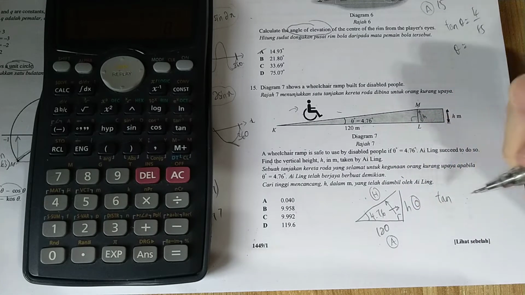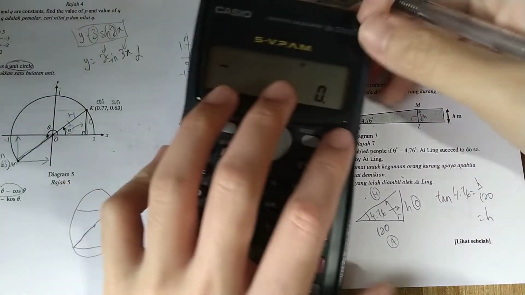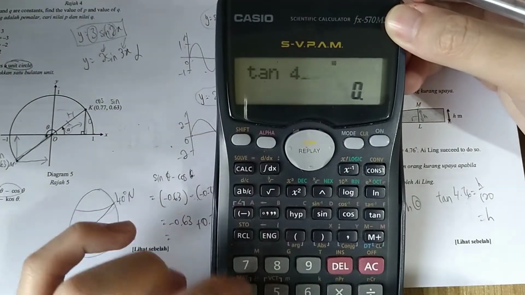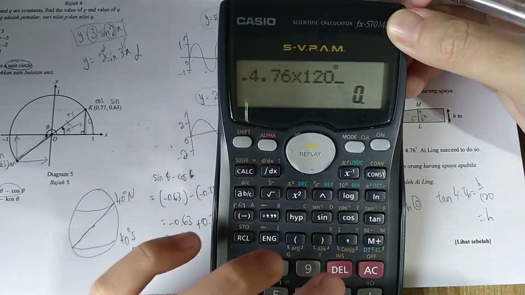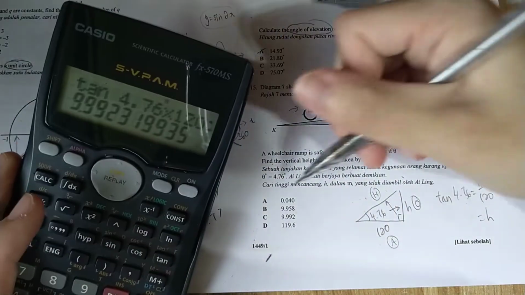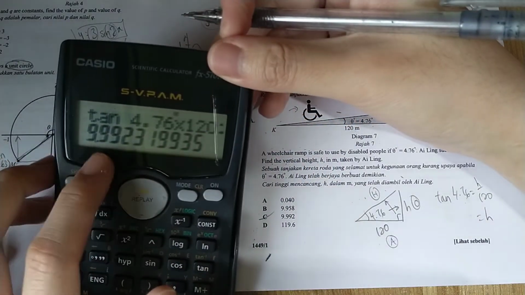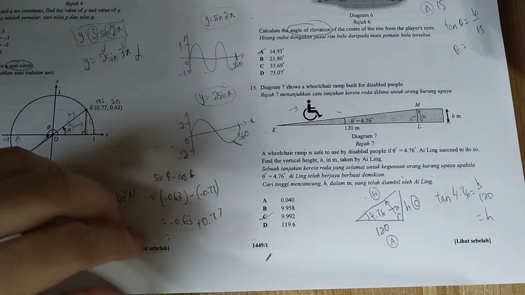So tangent 4.76 equals H over 120. So H will be tangent 4.76 times 120. So that's the answer, 9.9923. Okay, so A, B, C, D, which one? Should be C, right? 9.992. Alright.